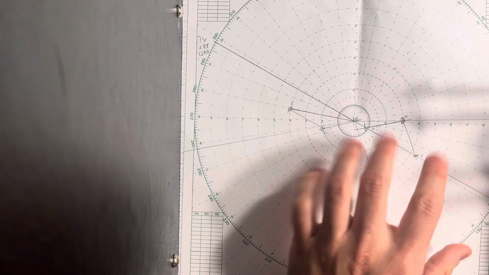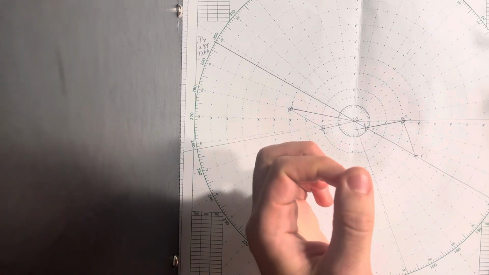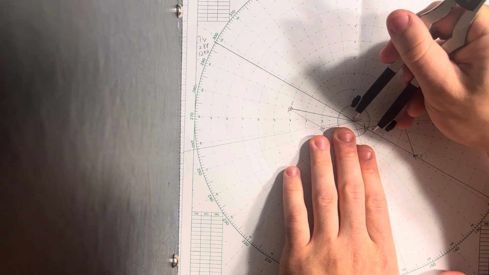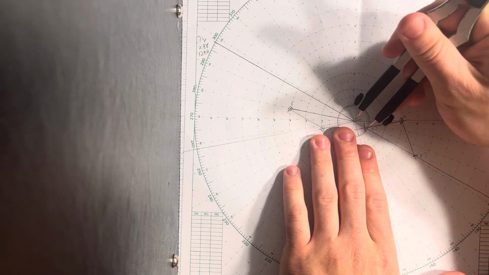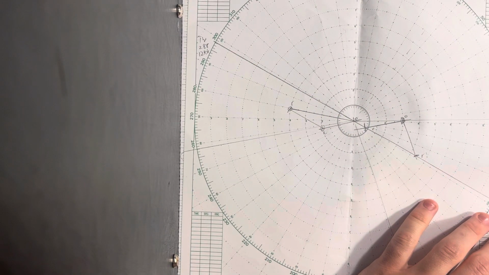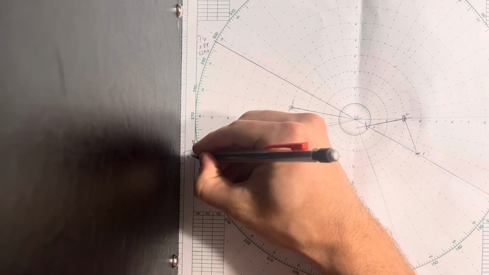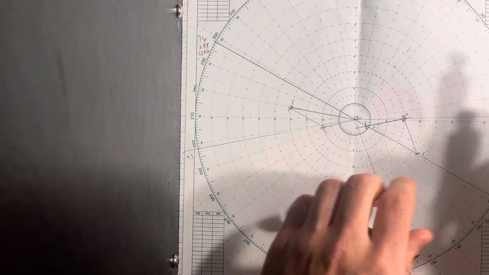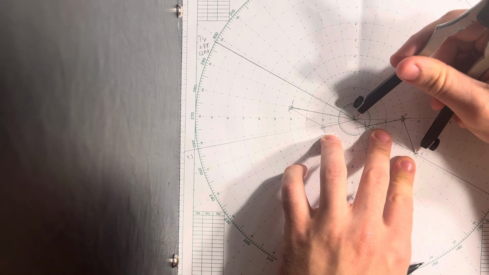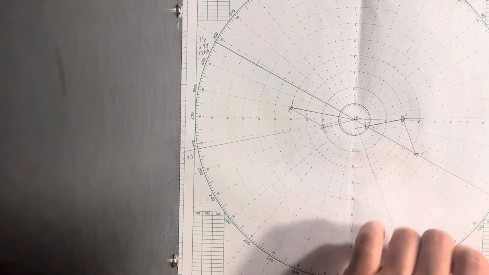Now for speeds, what you do is you measure the distance from the center of the scope to this intersection. And you can see, because obviously one has to be more than the other, the way these are categorized is the low speed solution and the high speed solution. So the low speed solution, if we measure it out, is 4.5 knots. So I'll label it right here, 4.5. And the high speed solution is 21.5 knots.